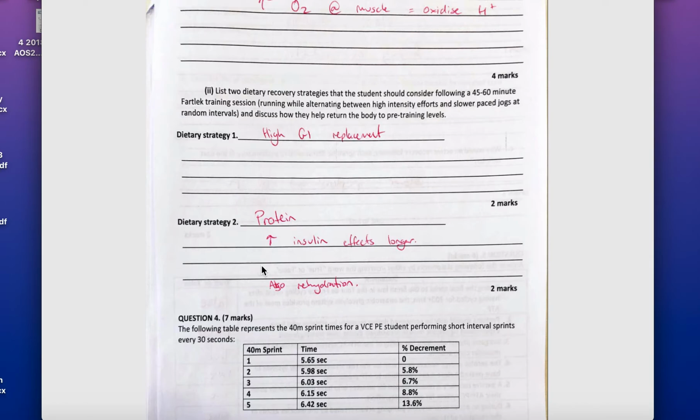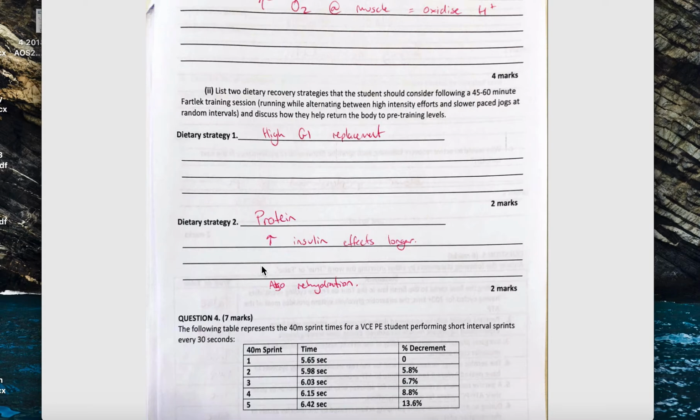Now, don't forget that with protein, you've got 2 factors. Firstly, you've got the fact that it will repair damages to the muscle and tears in the muscle. But secondly, when we consume protein straight after exercise, the effects of insulin and the improved ability to store glycogen remains higher for longer. So as you have finished exercise, you will be very insulin tolerant.